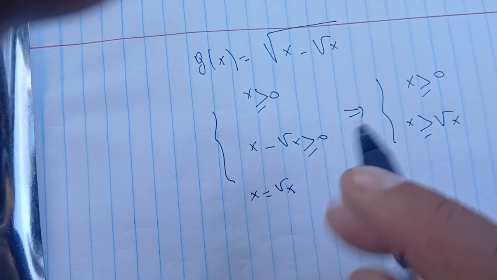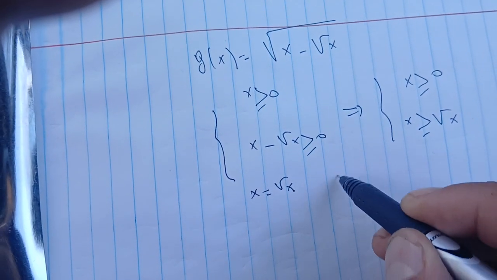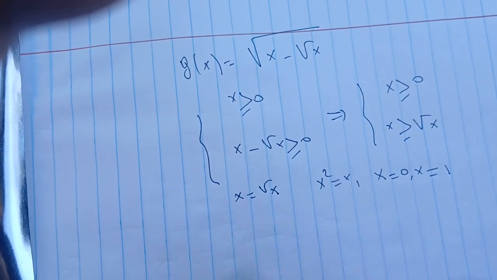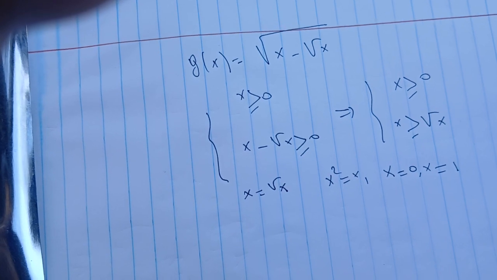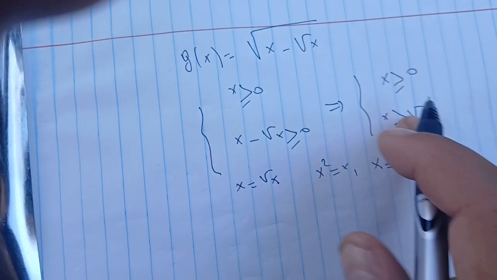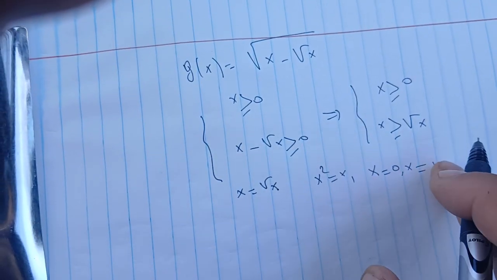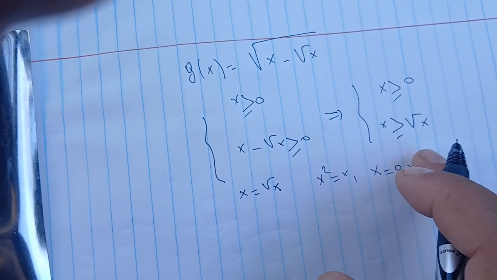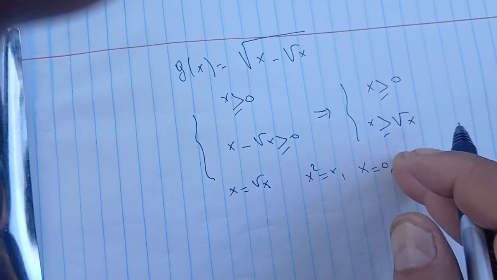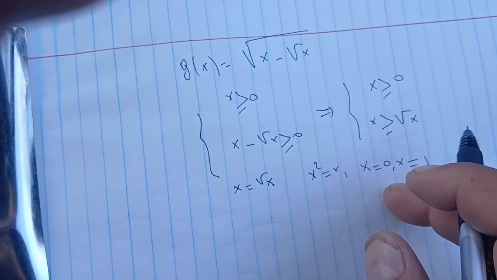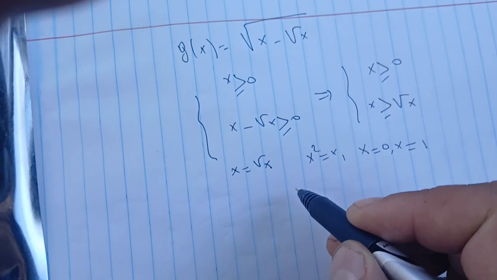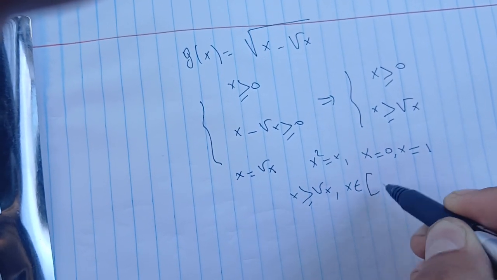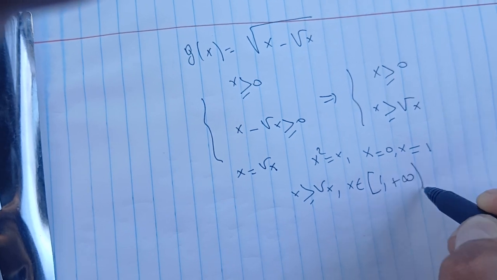So we square both sides to get x squared is x. This gives that x is 0 or x is 1. Okay? So they intersect at this point. But when we do the sign checking, we notice that x is bigger than the square root of x when x is in the interval 1 plus infinity.